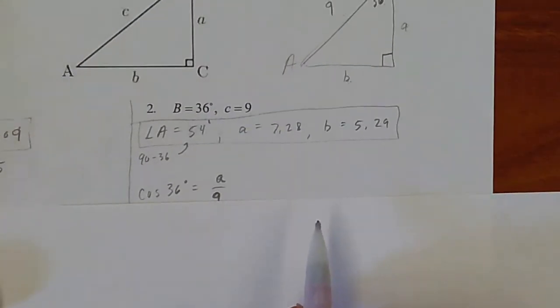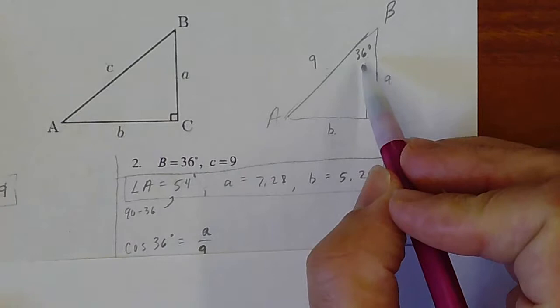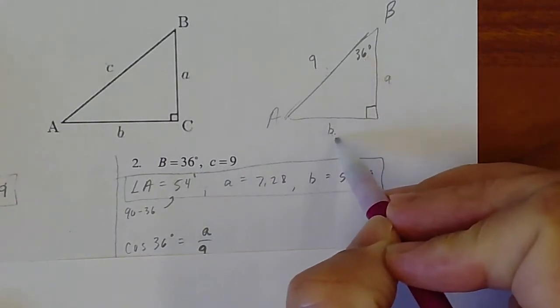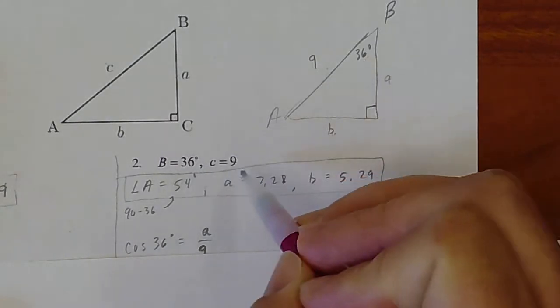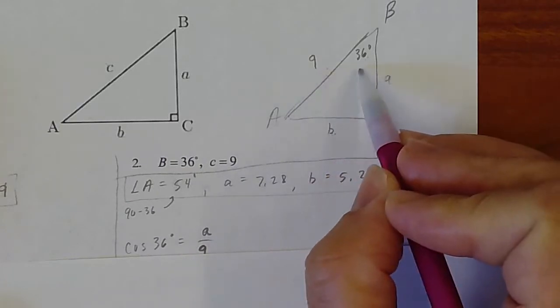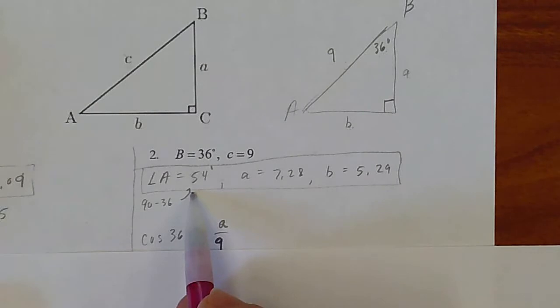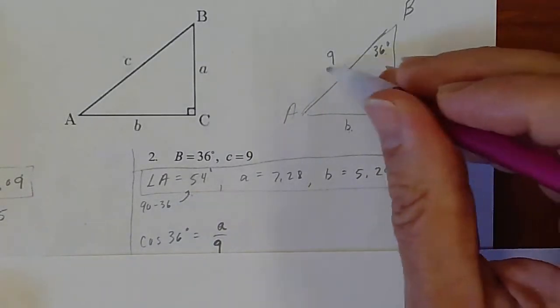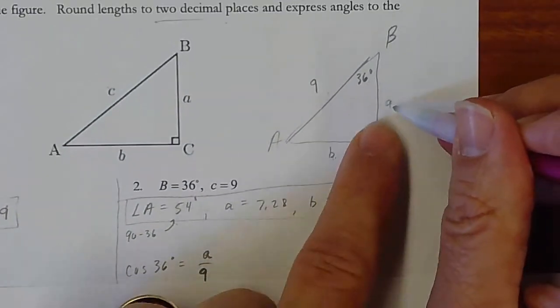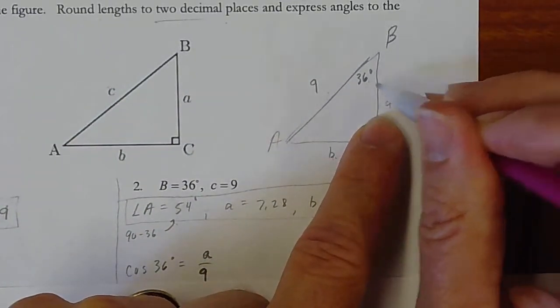Okay, so first of all, we've got to put things in the right spot. So if we're putting 36 degrees here, lowercase b needs to be across from there as an unknown, and they give us the hypotenuse. So here we go. Angle A, I want to start there with the easy one. We should get 54 degrees. All right, so it's kind of up to you what you start with. In my work, I decided to start with side A, and then I'm going to use the hypotenuse.